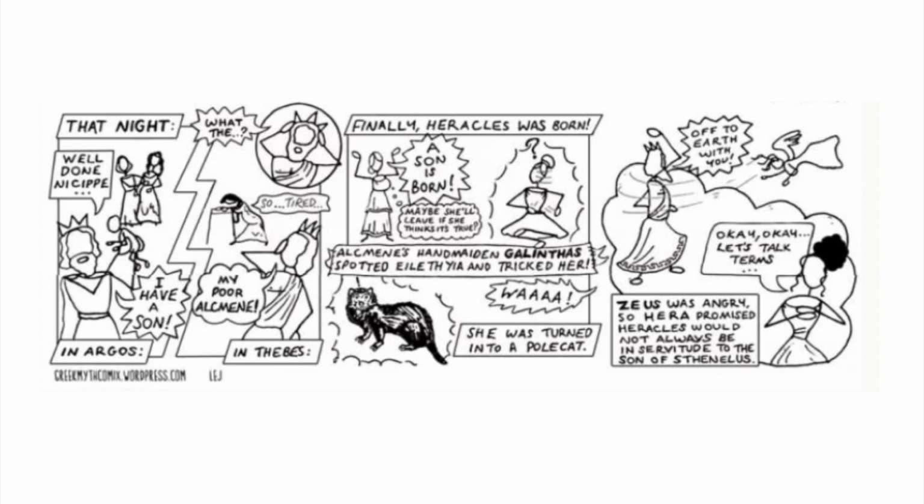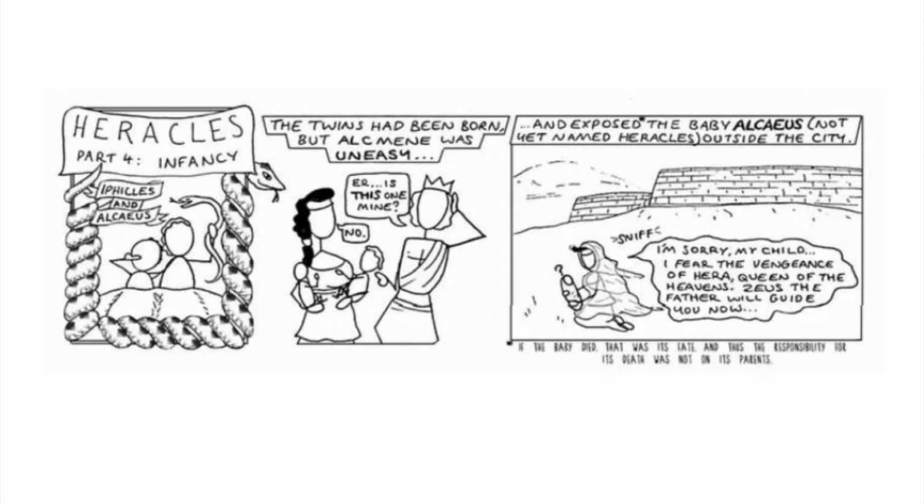And Zeus is angry, so Hera promised that, okay, Heracles would not always be in servitude to the son of Sthenelus, and they talk terms. So, Heracles is a baby. He and his twin brother, Iphicles, are both babies, funnily enough, but you can rather see the difference between them.